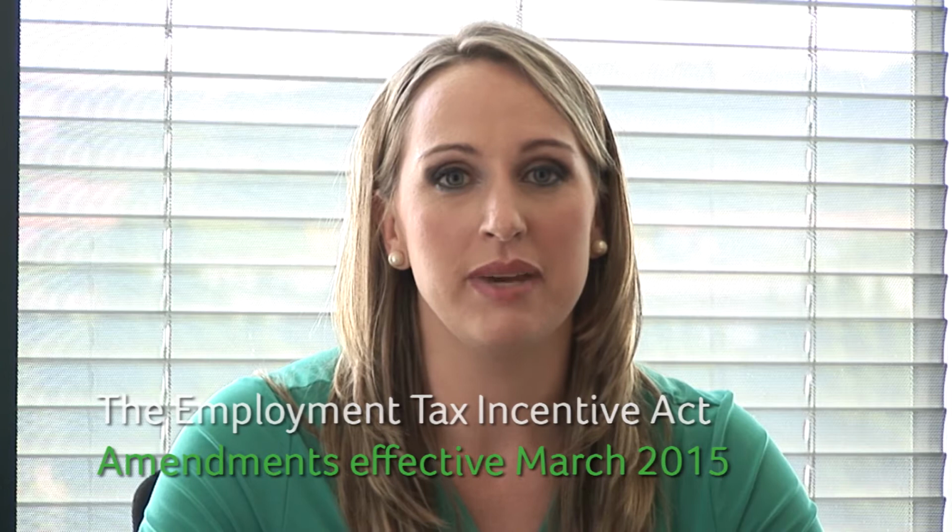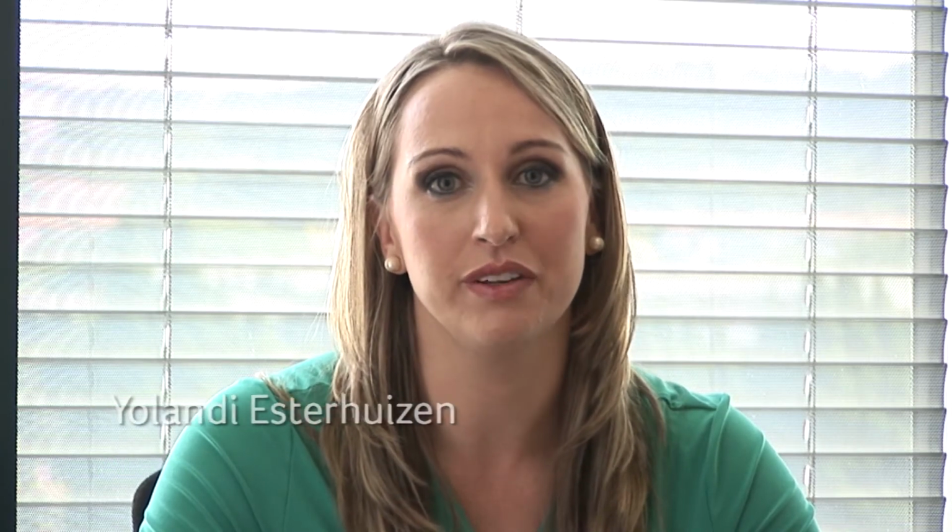The Taxation Laws Amendment Act of 2014 was promulgated on the 20th of January 2015 and it contains a few changes with regards to ETI, and that is what I want to inform you about. Now, the two major changes are regarding the wage definition and the remuneration definition. Before I explain those definitions to you, I just want to quickly recap the qualifying criteria for employees to qualify for the ETI calculation.